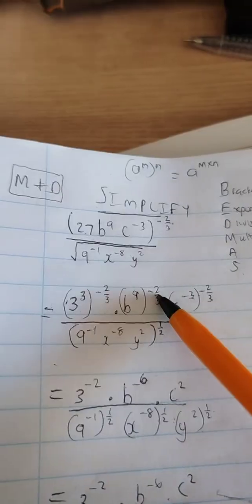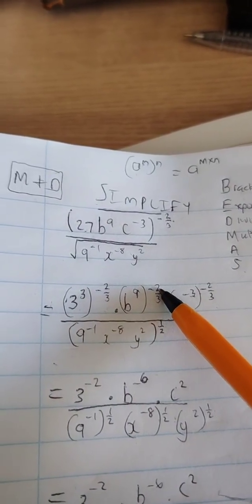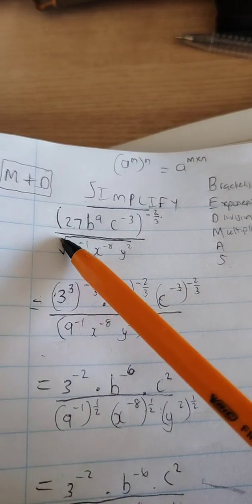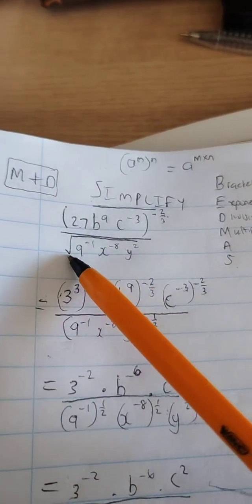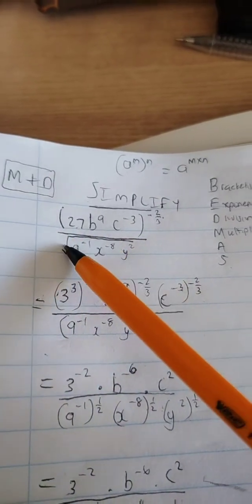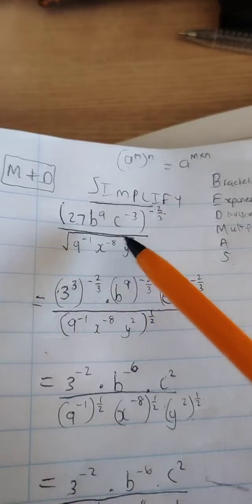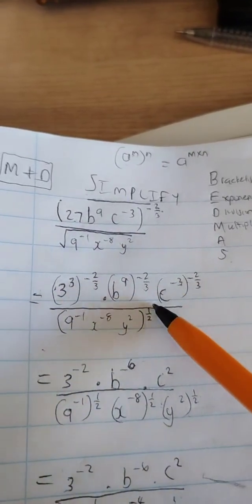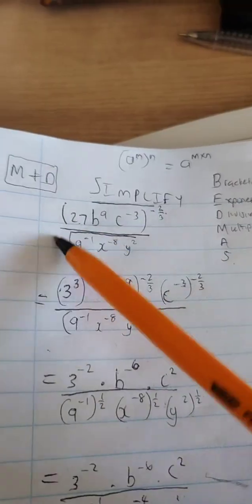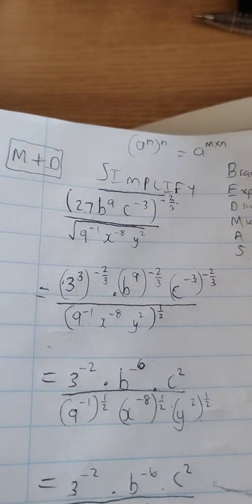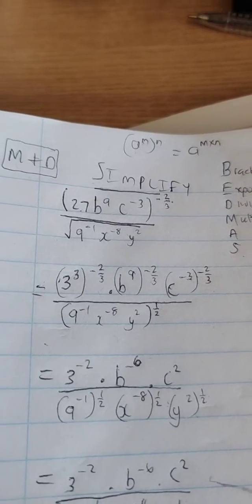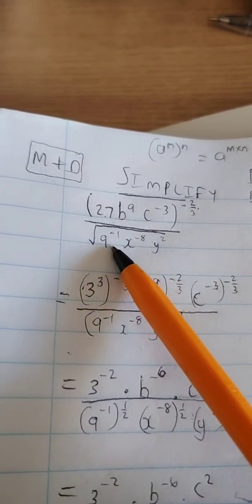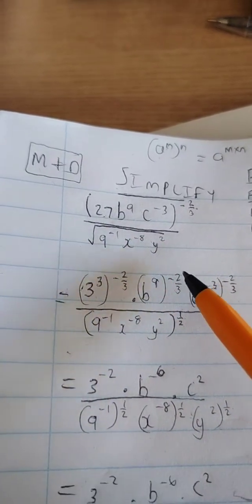B to the power 9, we apply that negative 2 over 3 as an exponent. C to the power negative 3, we apply the negative 2 over 3. In the denominator, we can convert the square root to its rational exponent. Because the square root is over every base here, the bracket will be raised to a rational exponent 1 over 2, because the square root is applied to everyone. I hope we are clear with that one, guys. We can do that because the bases 9, x and y are multiplied.